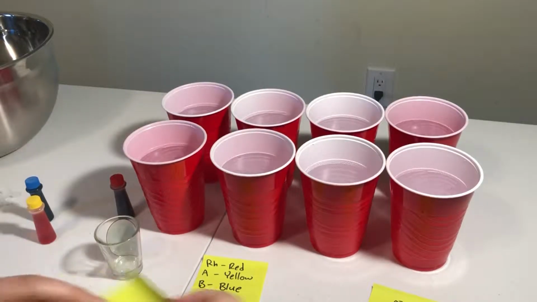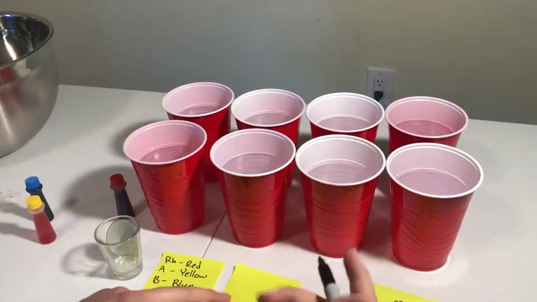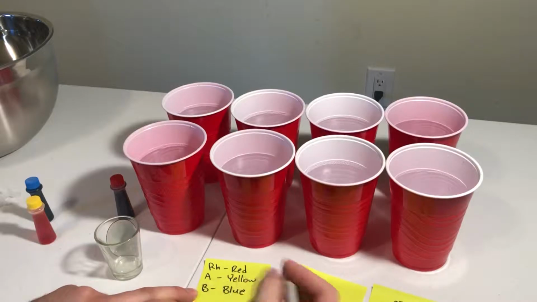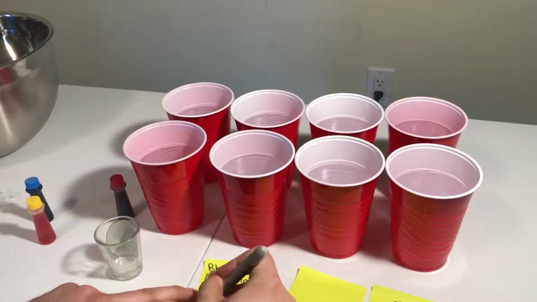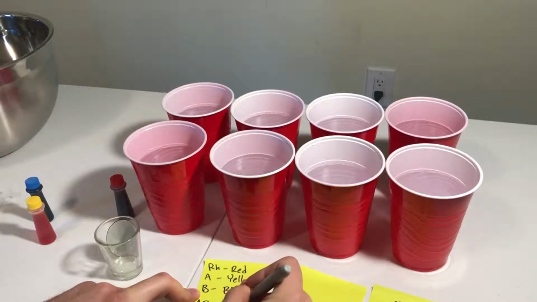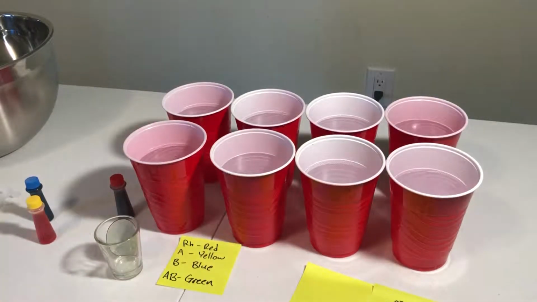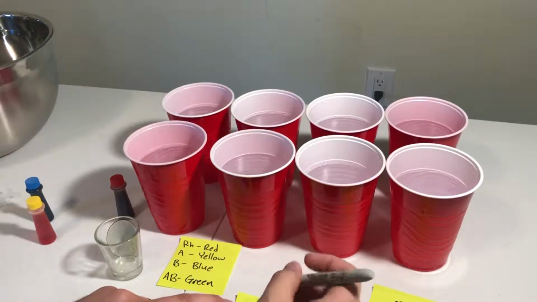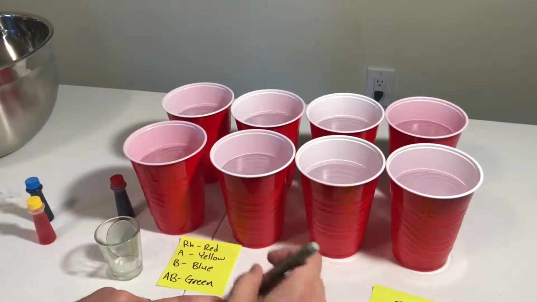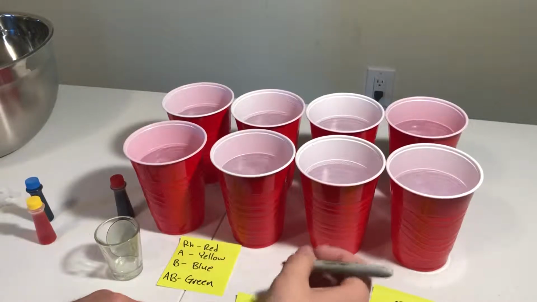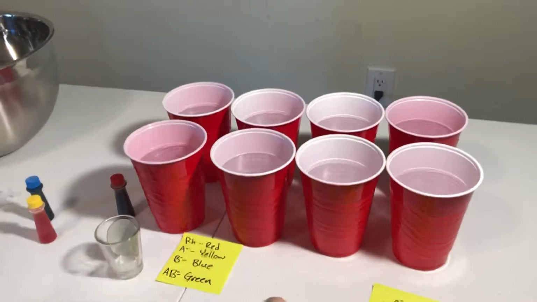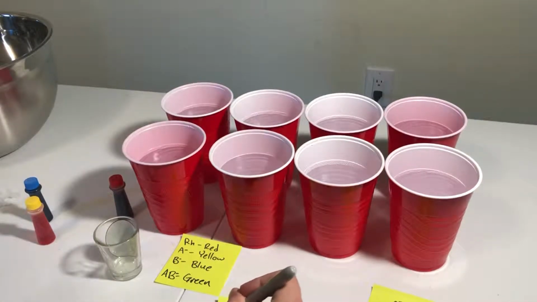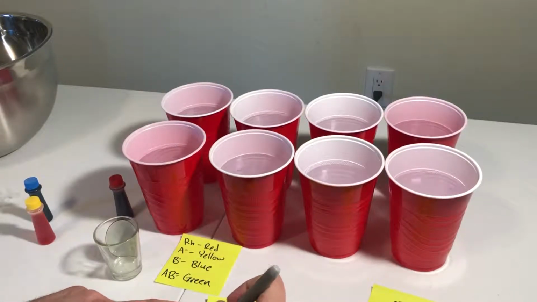So let's take it just a little bit further. And we'll add it on here too. AB would be yellow and blue together, which is going to be green. So AB is going to be green. Okay. So now let's add the Rh factor in with the AB and A and B. So if we add them together, these are going to be your negative types. Add in the Rh factor, so we have A positive, B positive, and AB positive.